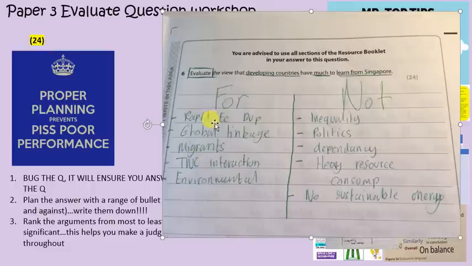Because you're going to start with them. So if you think it's rapid economic development that other countries could learn from, that is your most significant factor. Tell me that when you make the point, yeah? Kick off with that one to start with. However, on the other hand, there's inequality and dependency. So you're assessing as you're evaluating. You're making judgments, yeah?